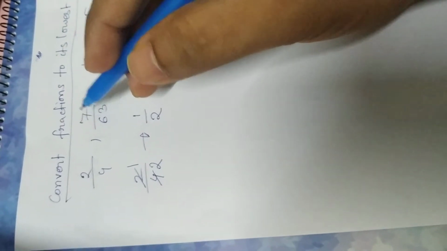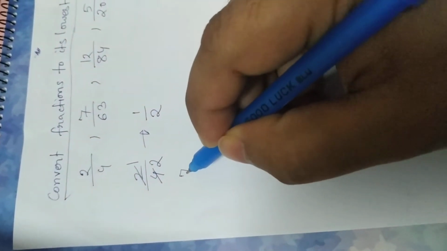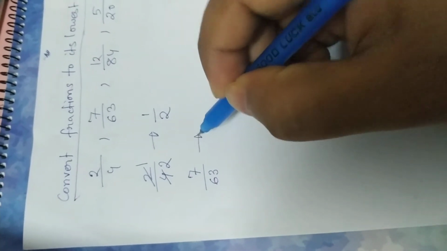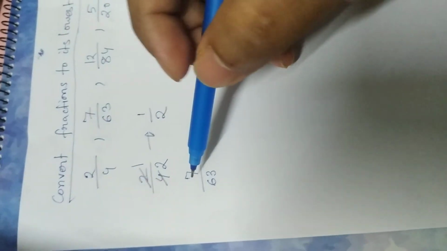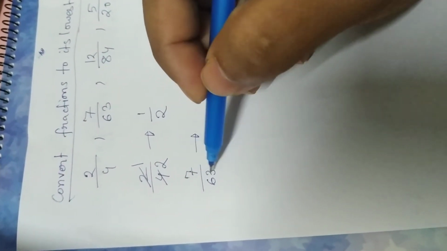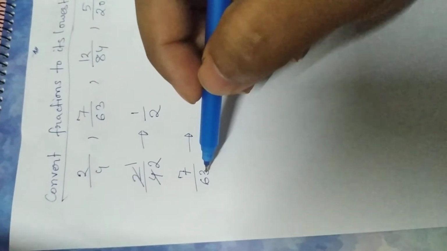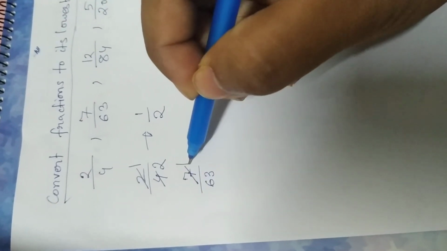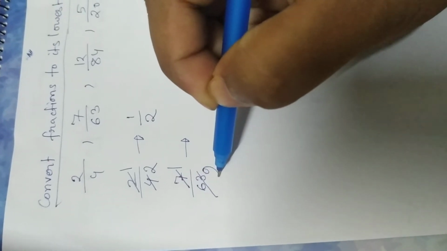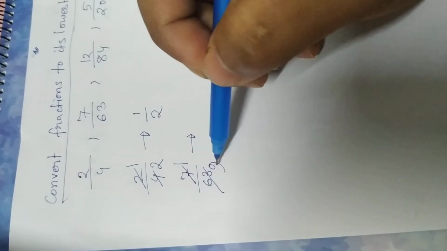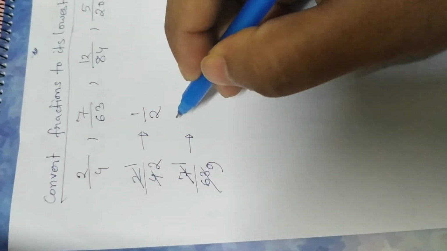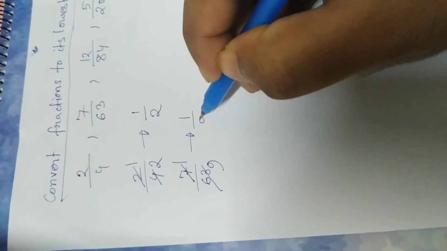Next, let's move on to 7 by 63. Again, you see, 7 is in the times table of 7, and 63 is also divisible by 7. So we can write 7 ones are 7, 7 nines are 63. Again there are no more common factors of 1 and 9. So the required lowest form is what? 1 by 9.